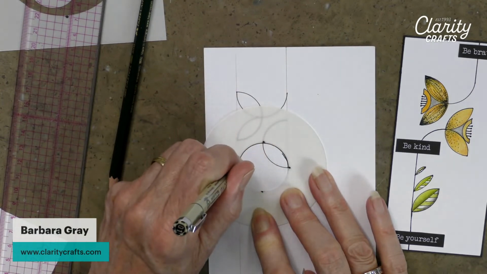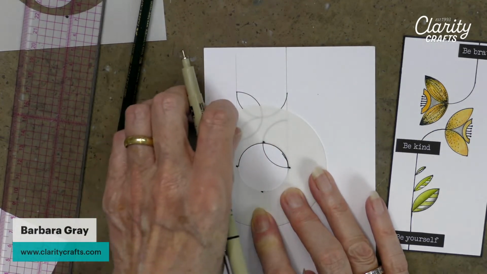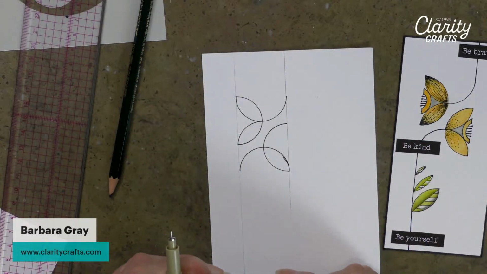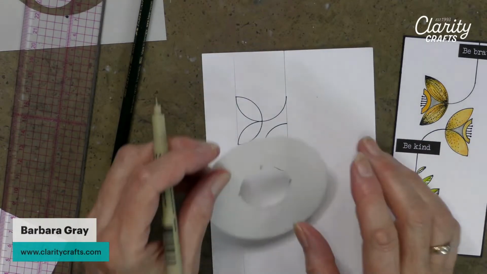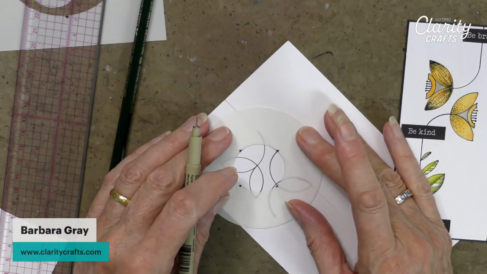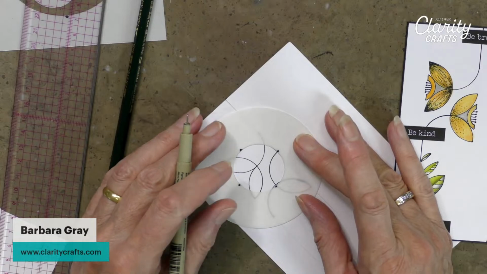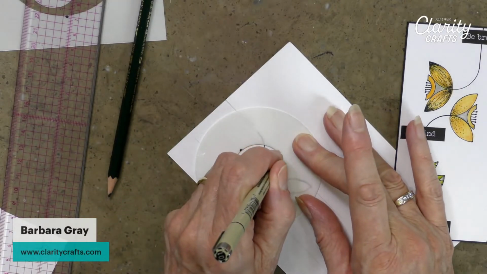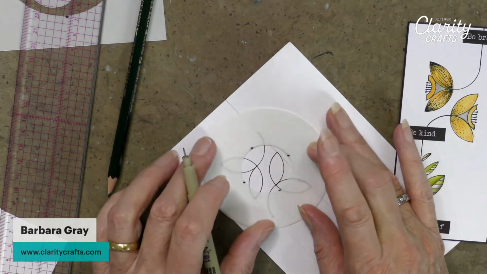Right, round there and to there. Okay. That's all right. It's only a bit of card. If it happens to me, it happens to you. It's fine. Just keep going. There you go. So we'll go like that. Don't worry. You won't see that when I'm done. And then we're just going to press hard and bring in that petal.